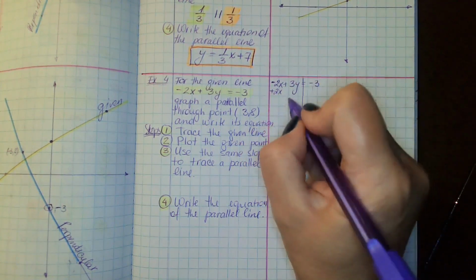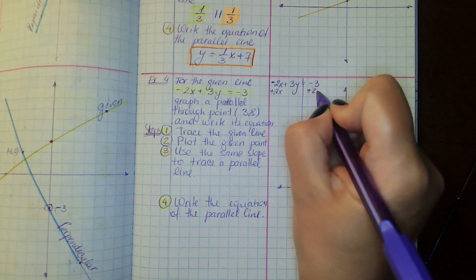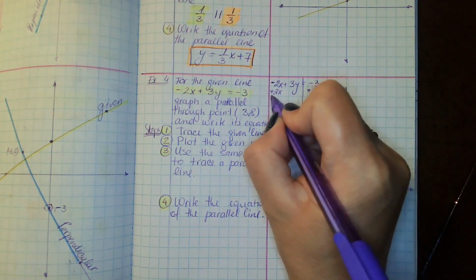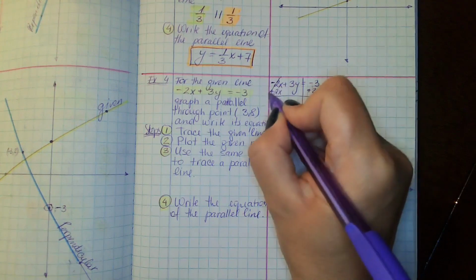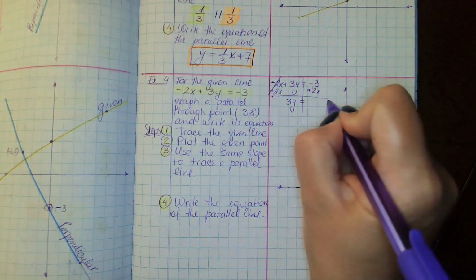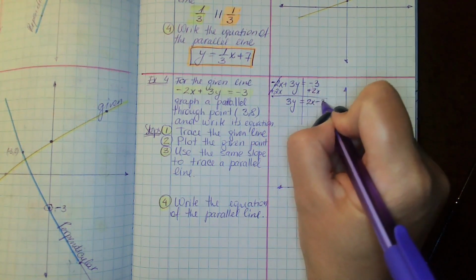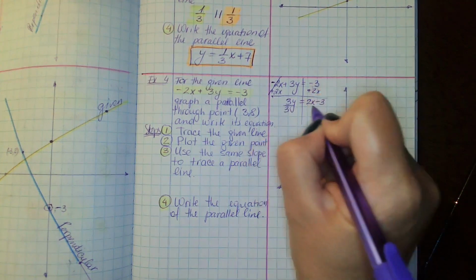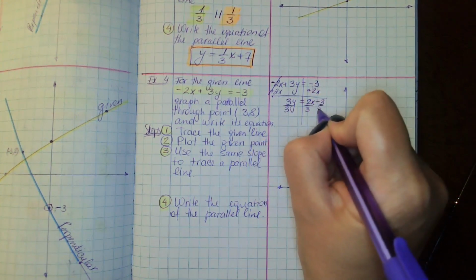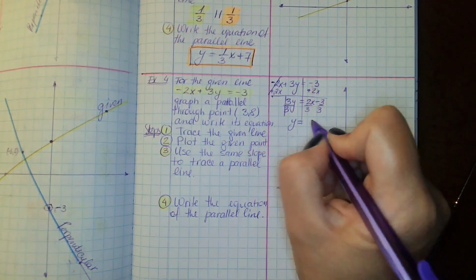Once I add my 2x, 3y will equal, in slope-intercept form, I'm going to put the 2x first, and then -3. Then I'll divide by 3 in order to have the y alone and simplify the right side.